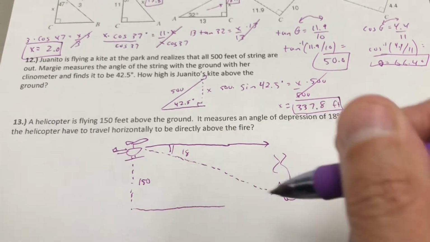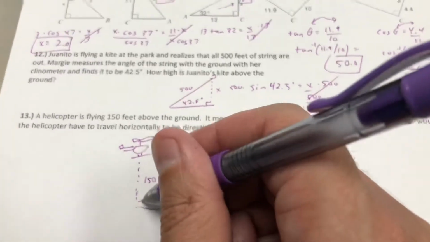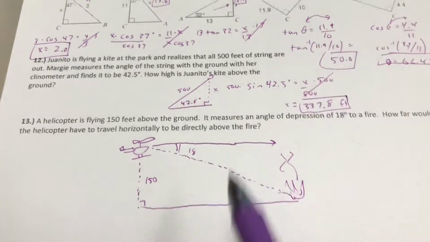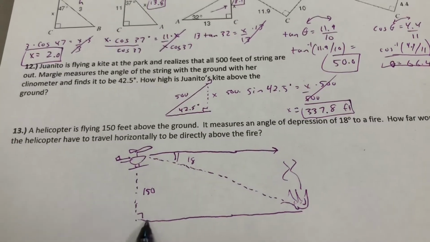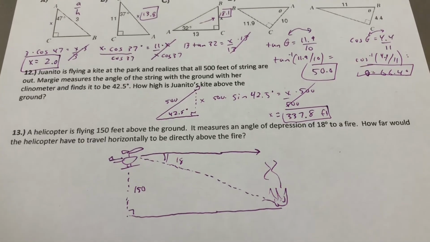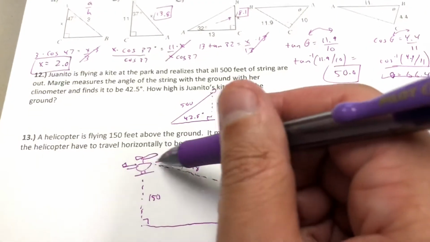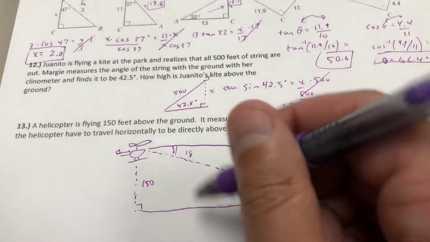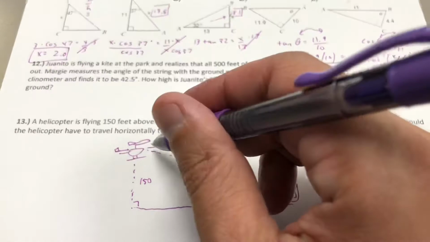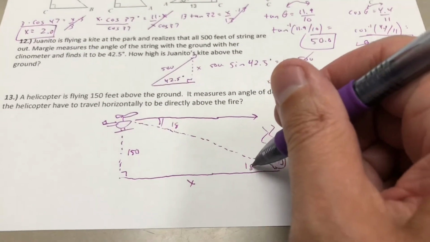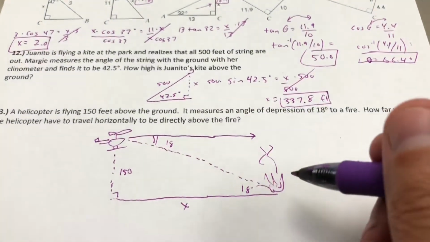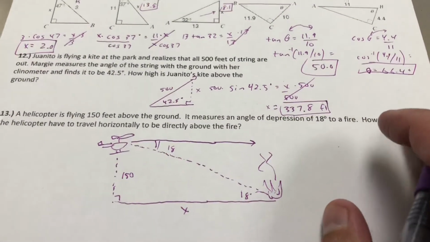Anyway, you should be able to make a right triangle. And be careful, if they ask how far is the helicopter from the fire, they want this side. If they ask, horizontally on the ground, how far is it? That would be this side here. And this time they say how far would have to travel horizontally. So we're basically saying this distance here, which would match up with that distance on the ground. Remember that because of congruent alternate interior angles, the angle of elevation from the fire to the helicopter is the same as the angle of depression down to the fire.